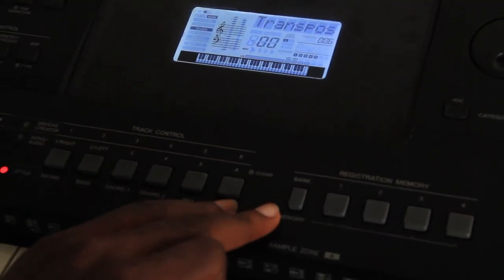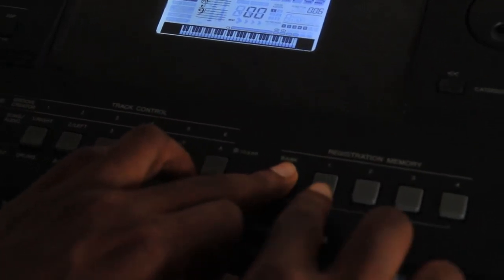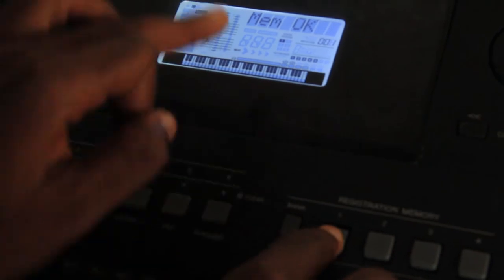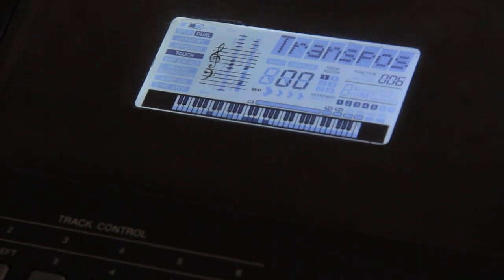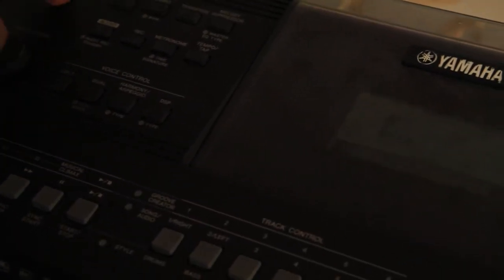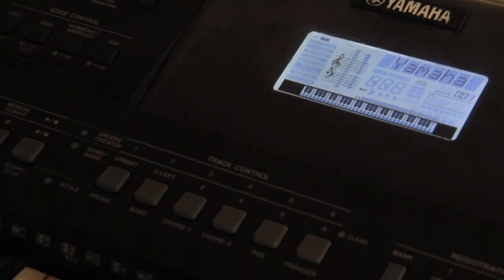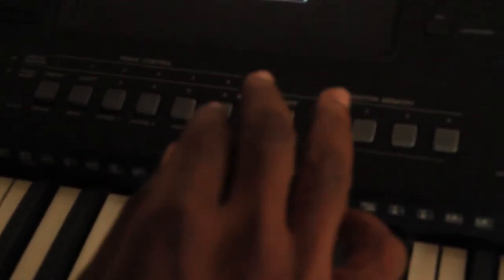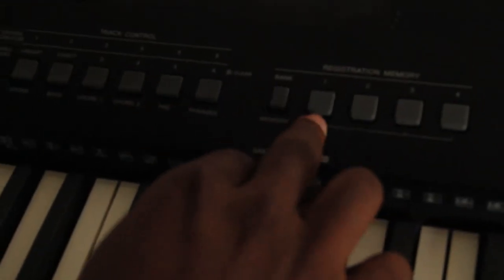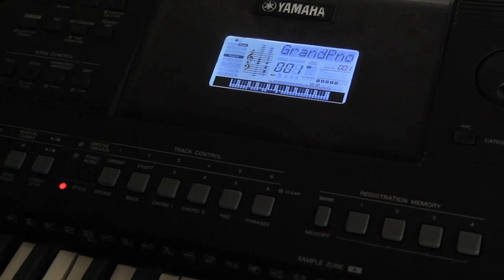So now, in order to save your settings, you have to press and hold bank. Then if you want to save it to 1, you press 1. You can see here, memory okay. You press bank, then you press the number you want to save it to. You have saved your settings. Now, if you turn off the keyboard and turn it on again, if you want to play worship, you have already saved your settings, so you just have to press 1 where you saved your worship to. Yeah. Your settings will appear.